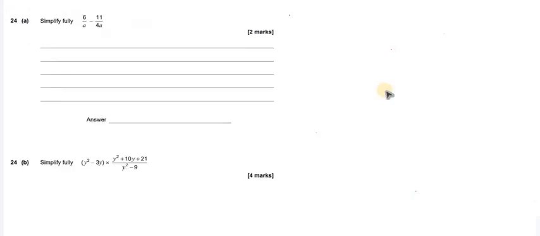Question 24. 24a. Simplify fully 6 over a minus 11 over 4a. Because we want to make the denominators, the bottom numbers, the same, so we can simply subtract the top. So that's 4a, so we multiply the bottom there by 4 to make that 4a, and what we do to the bottom, we have to do to the top, so we multiply the top 6 by 4.